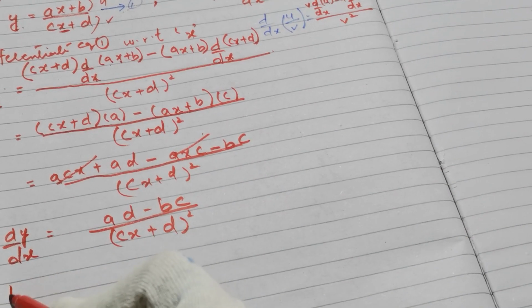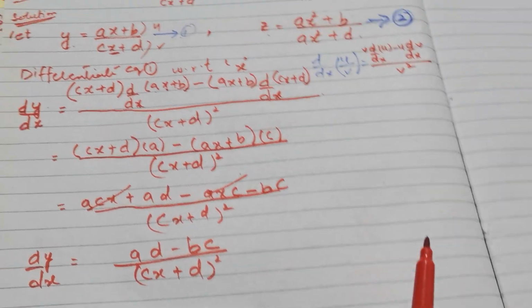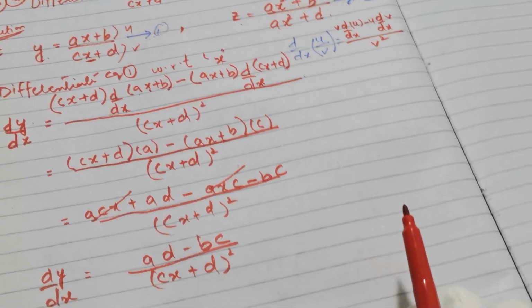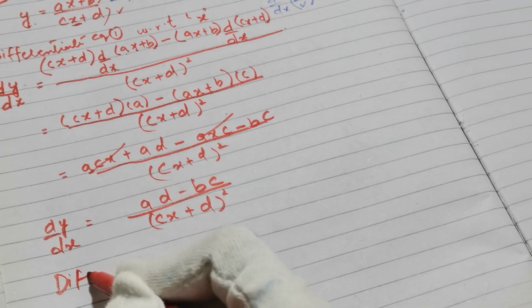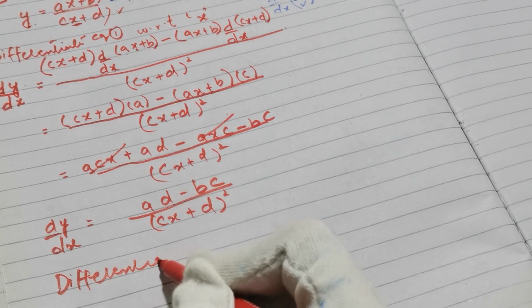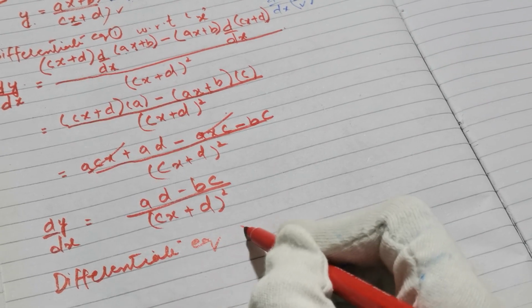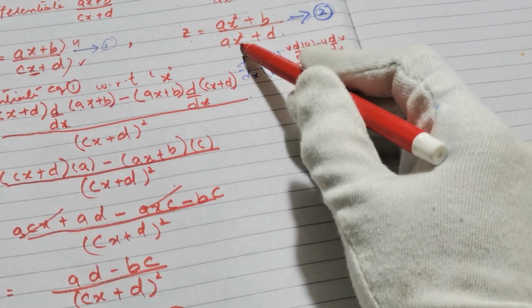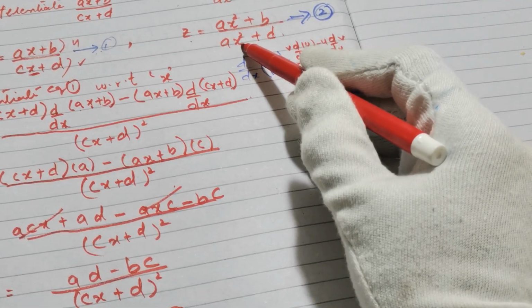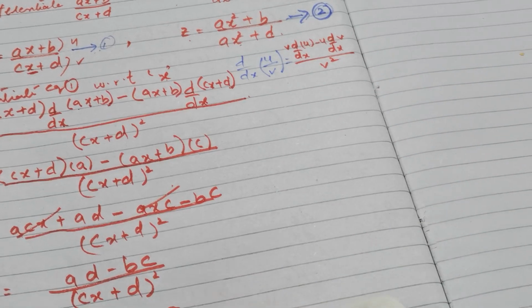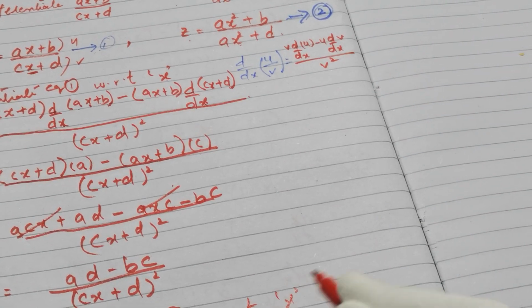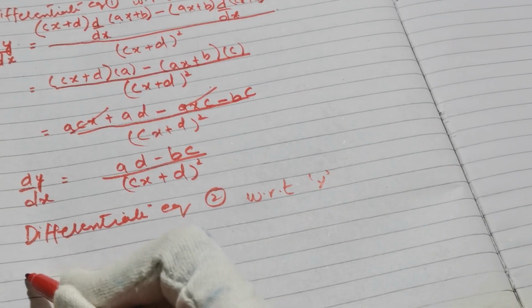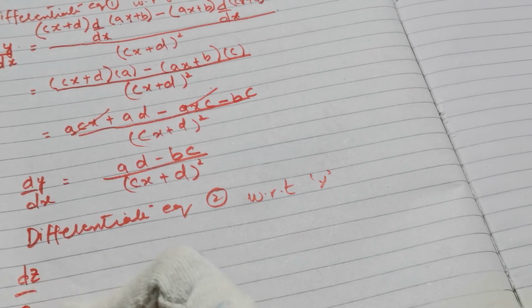So now we'll differentiate equation 2. Here again the variable is x. In the right side the variable is x, so we will differentiate with respect to x, dz by dx.